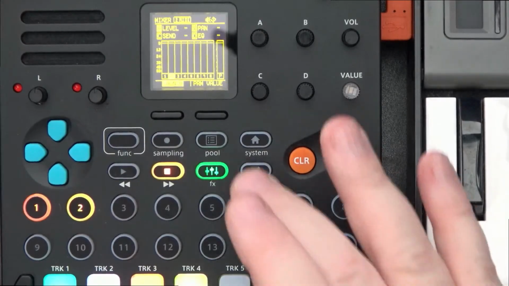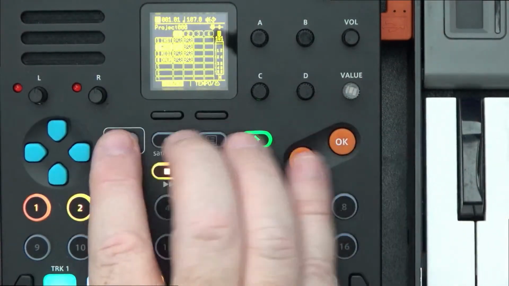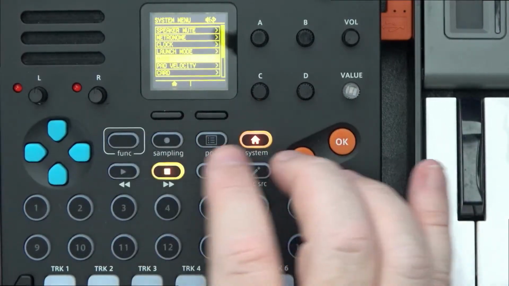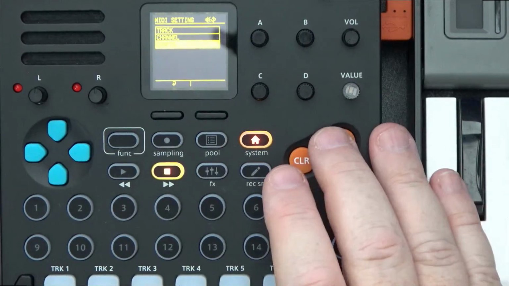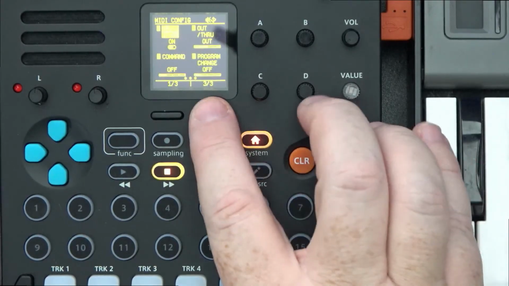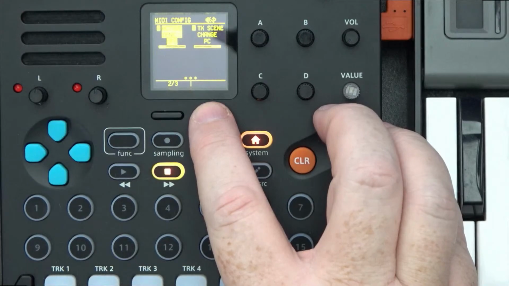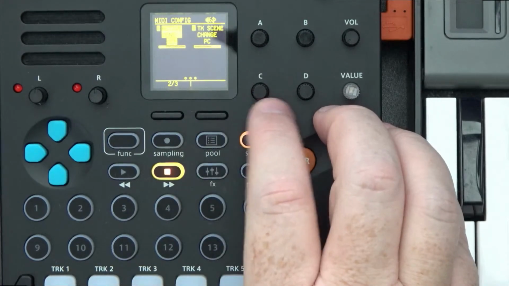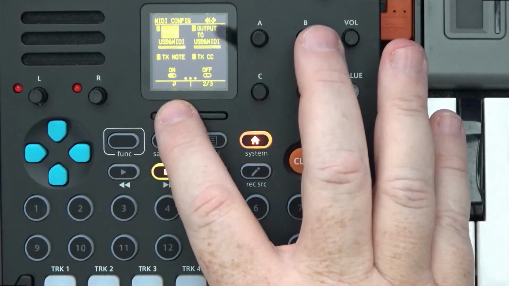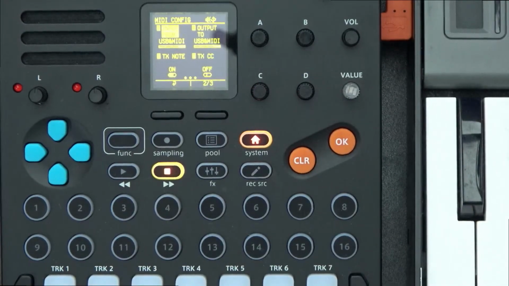I feel like we need to set the sequence settings on this too. MIDI config. That's fine.